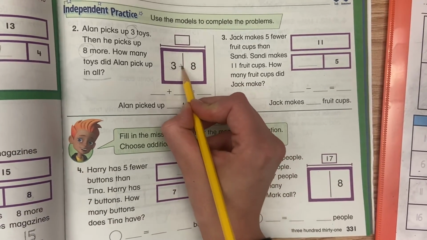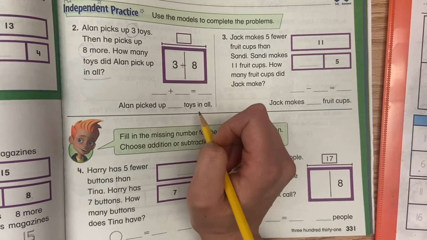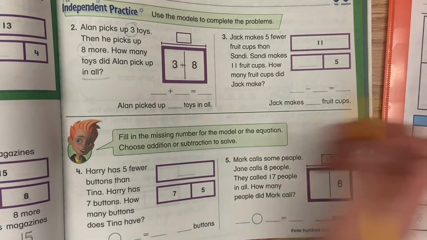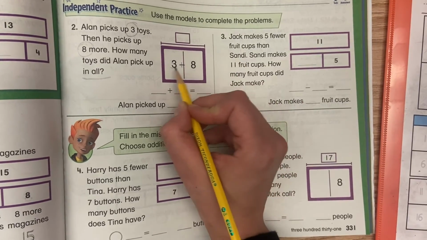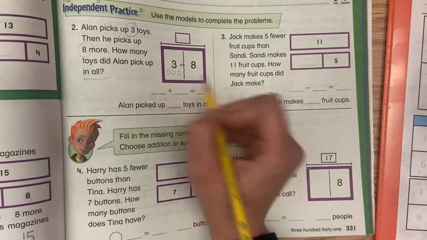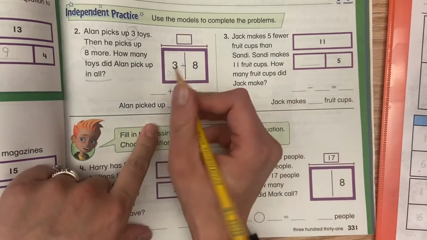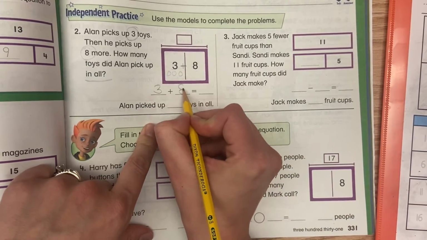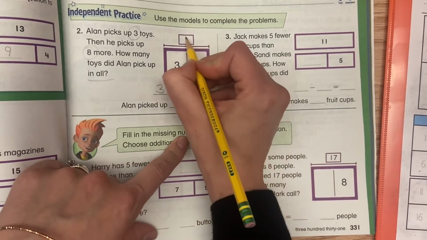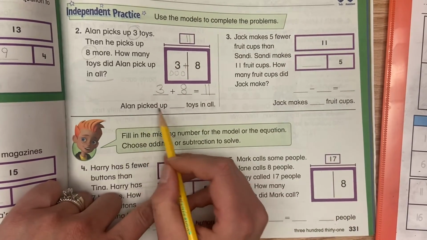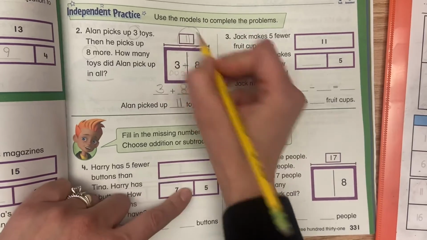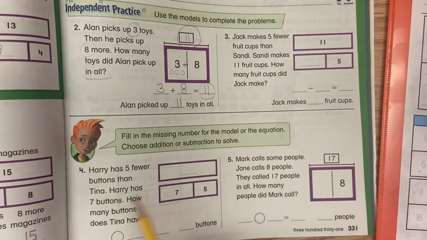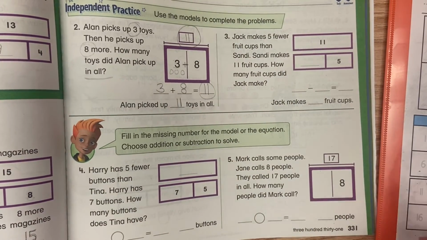3 plus 8 equals what? You can use your cubes or counting on. I'm going to count on from the largest addend. 8, 9, 10, 11. So 3 plus 8 equals 11. Alan picked up 11 toys in all. Okay, you're going to do the same thing for the next problems.